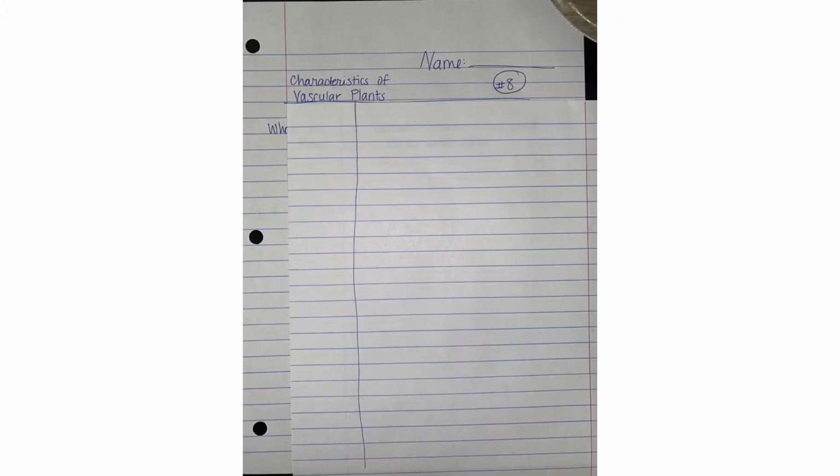If you're doing the handwritten notes, here's how you're going to set it up. You want your name at the top, as always. This is going to be notes number 8. Characteristics of vascular plants is your title. You're going to want to have your divider line here with general topic on the left and details or facts on the right. And yes, I did forget to take the picture before I started writing, so that's why you see this little, well, you don't see it, right?